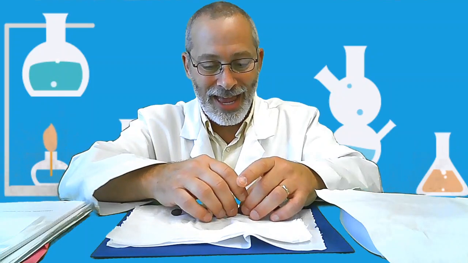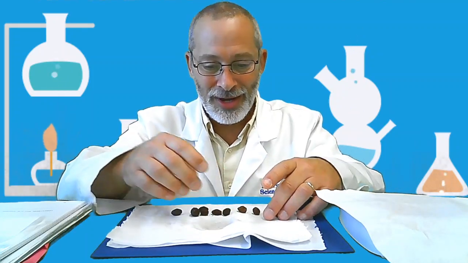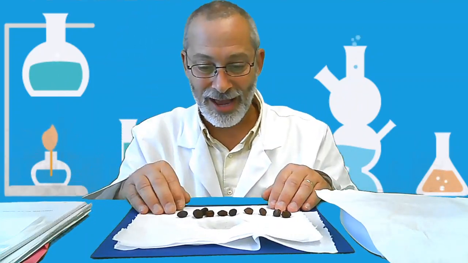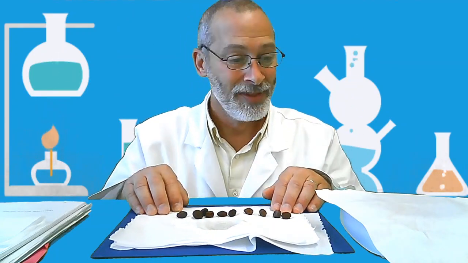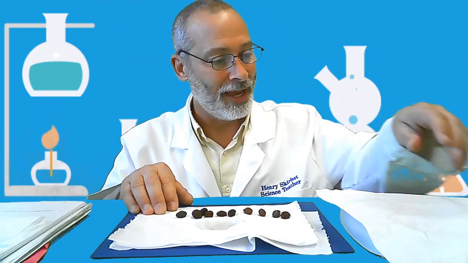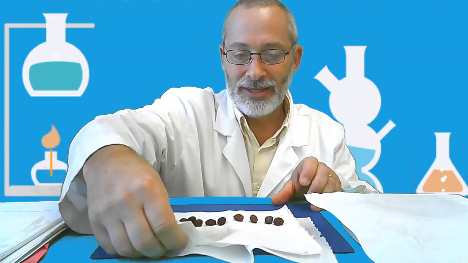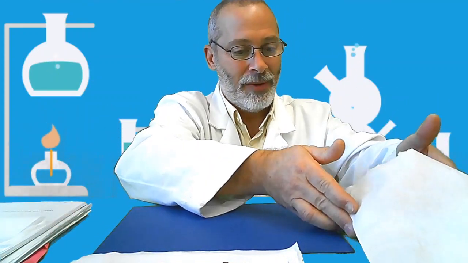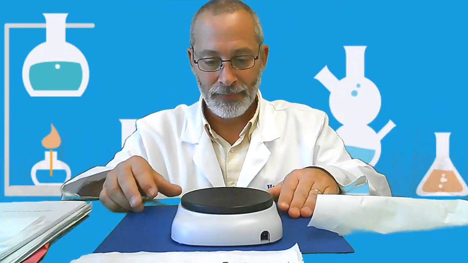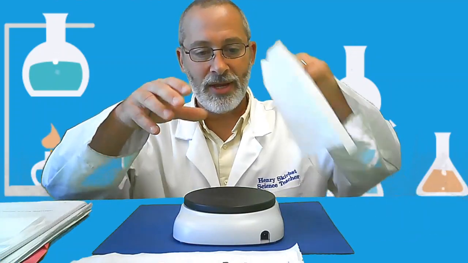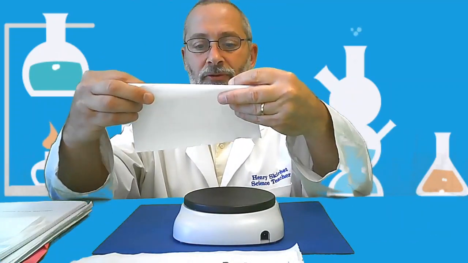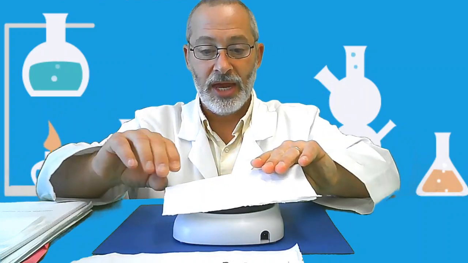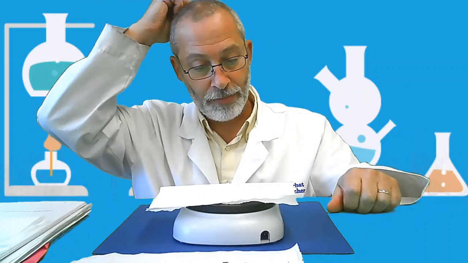They are getting plump after only one day of being in the water. Can you see how much bigger they are today than they were yesterday? So let's get the digital balance going here, and we'll get the mass of these raisins for day 2, and then you can finish up your lab activity.